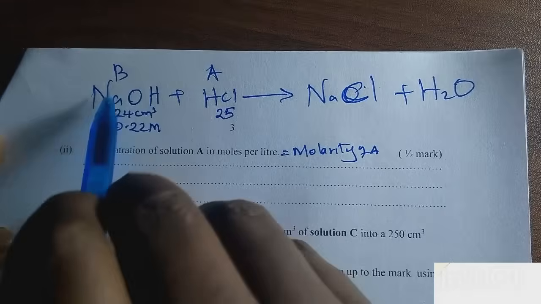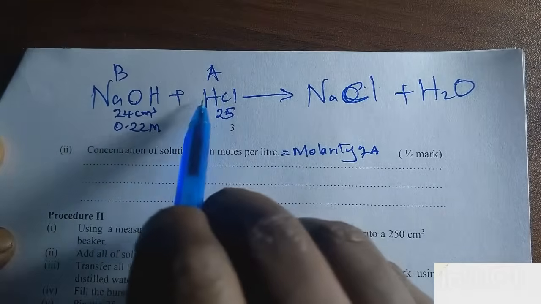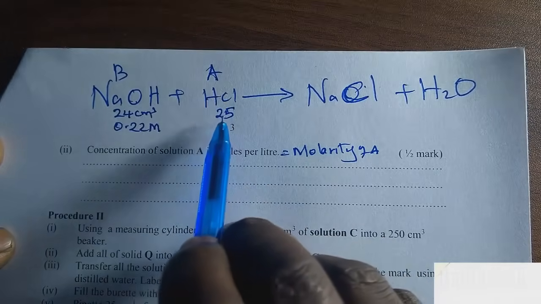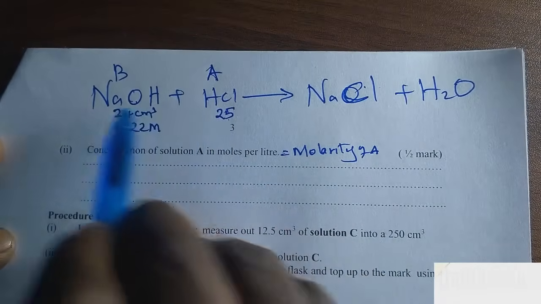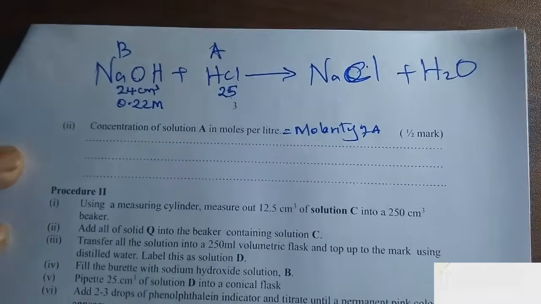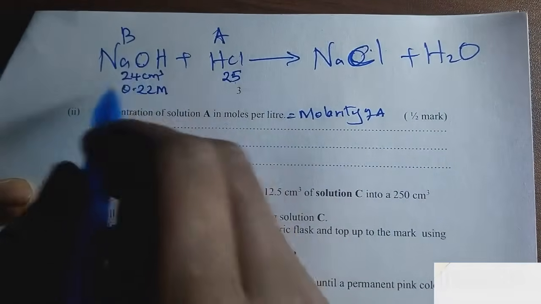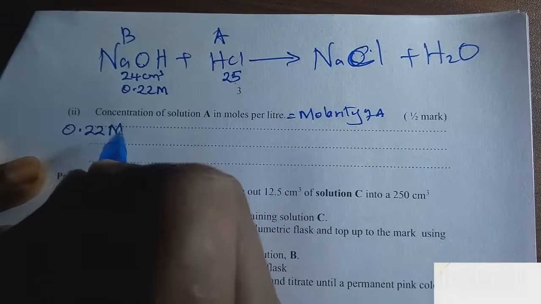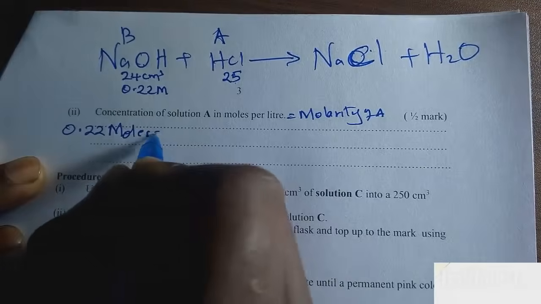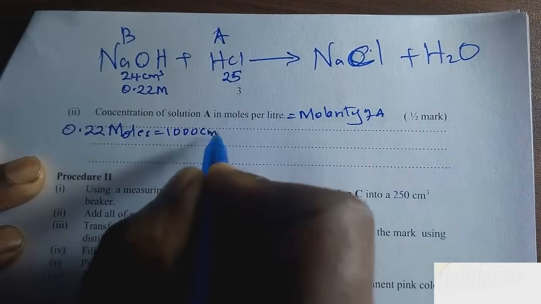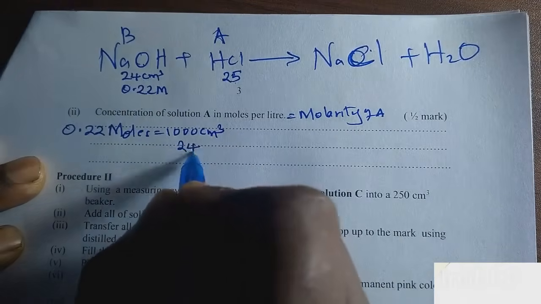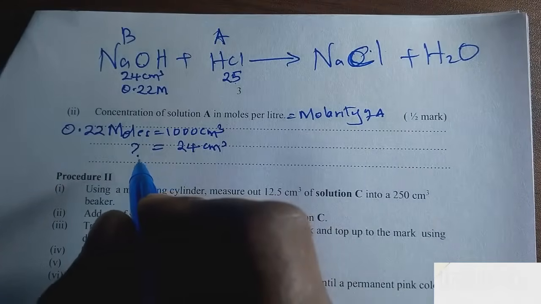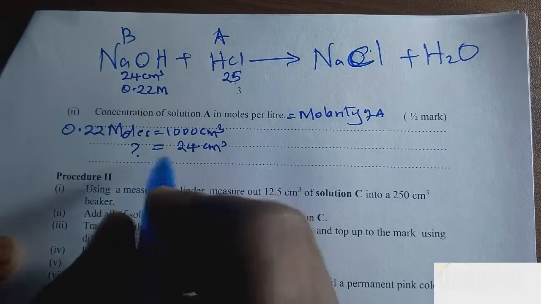So once we get the number of moles of sodium hydroxide, automatically we will get the number of moles of HCl, solution A, because we know the volume and we know the ratio is 1 to 1. So let's start with what we know. 0.22 capital M means number of moles in 1000. We ask, the 24 centimeters cube used will contain how many moles? So you will cross multiply, this times this over this.